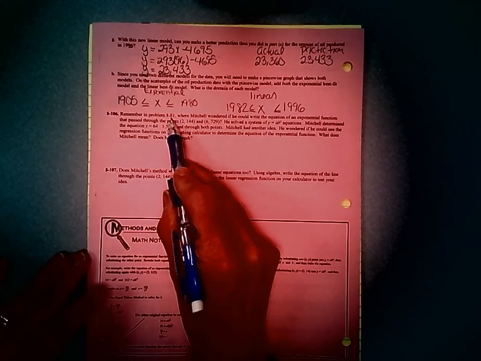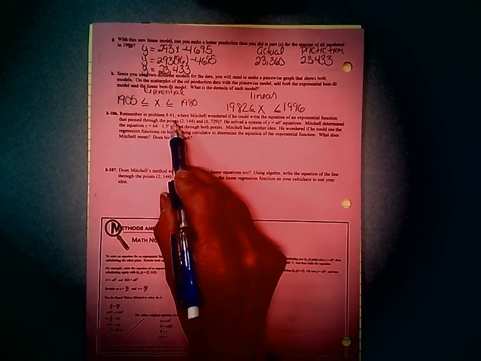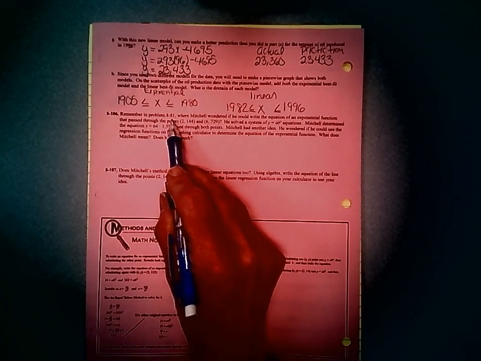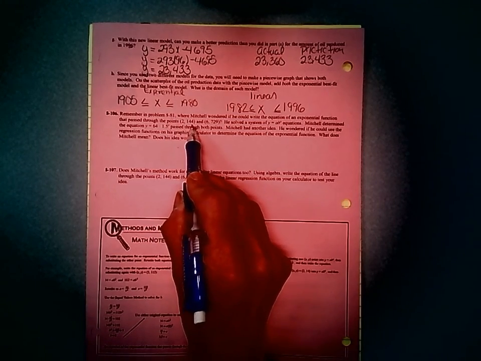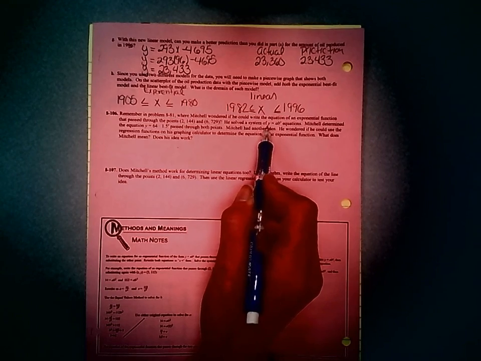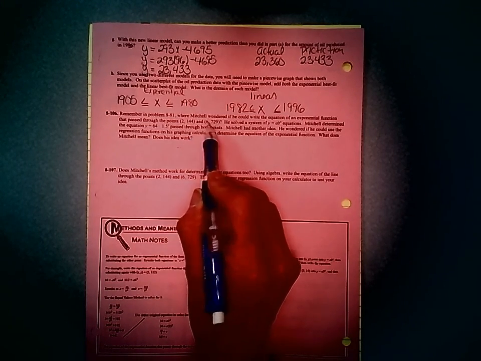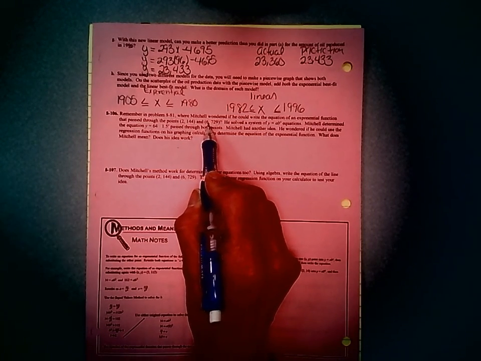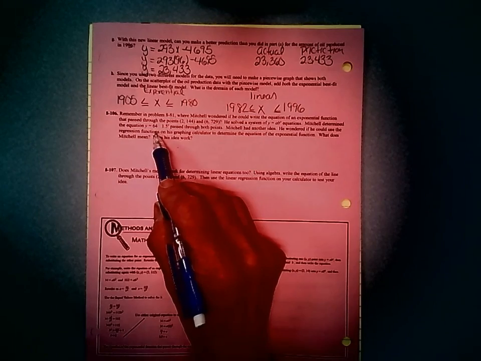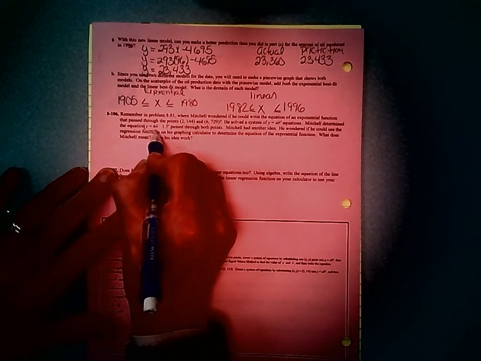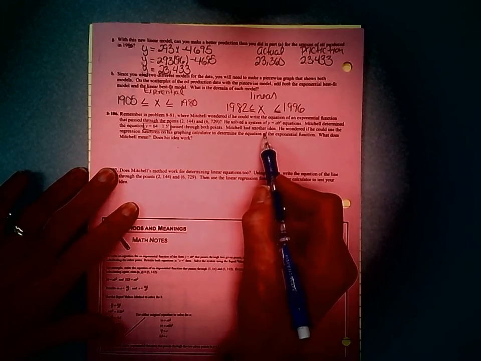So when we went back to Mitchell and we looked at, when we were given 2 points, problem 81, we were given 2 points and we used y equals ab to the x. And we did our substitution, right? Sometimes we could do an elimination and sometimes we needed to do a substitution, but we could find a and b. And for those 2 points, we came up with this equation.